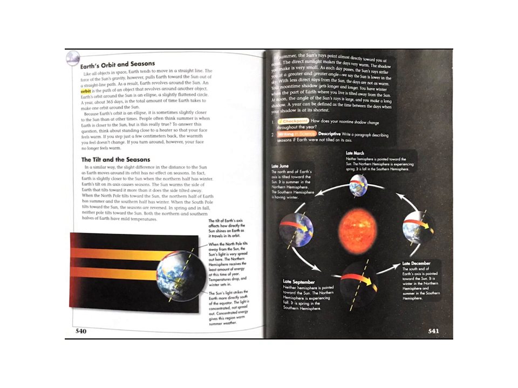The tilt of Earth's axis affects how directly the sun shines on Earth as it travels in its orbit. When the North Pole tilts away from the sun, the light is very spread out here. The northern hemisphere receives the least amount of energy at this time of year. Temperatures drop and winter sets in.